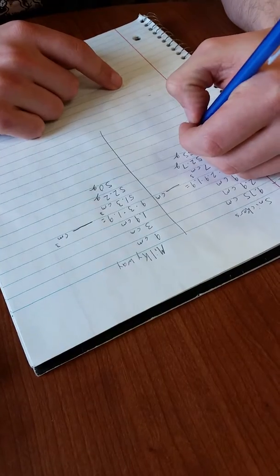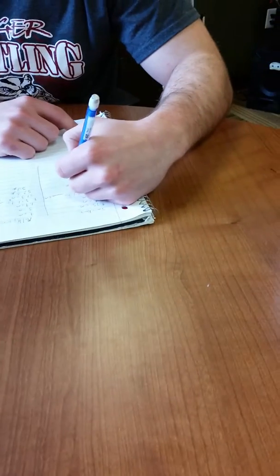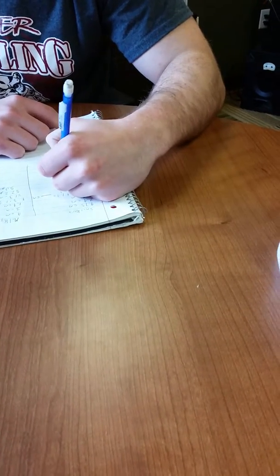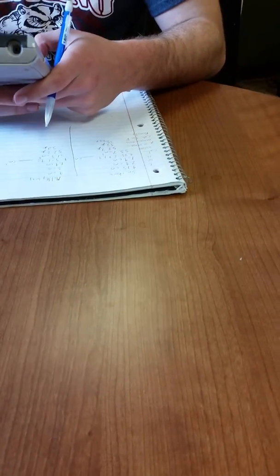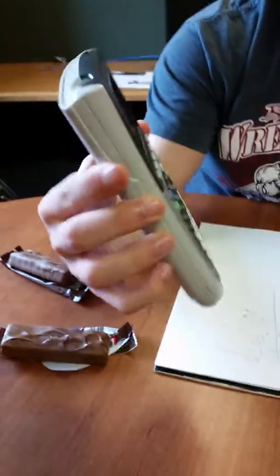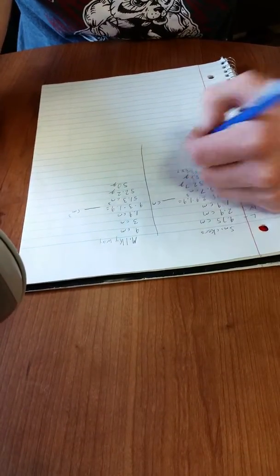And then the calculation for density is mass divided by volume. So I'm going to do the numbers that I just measured. Mass divided by volume, 55 divided by 53.7. I'm going to type this in the calculator. We get 1.024, and I'll round that to 1.02.